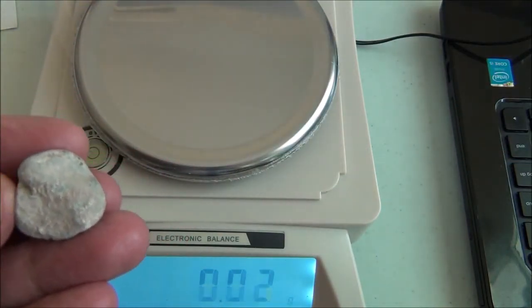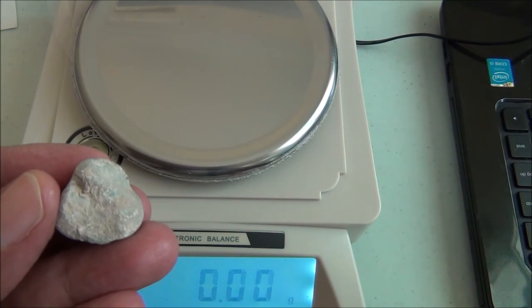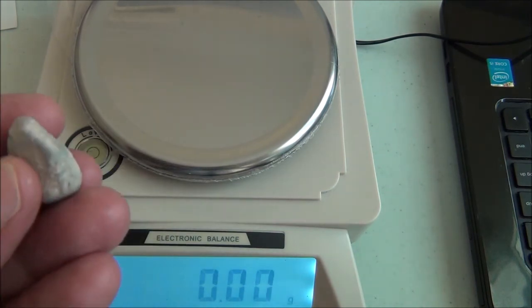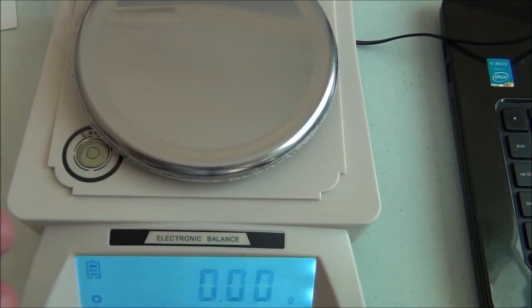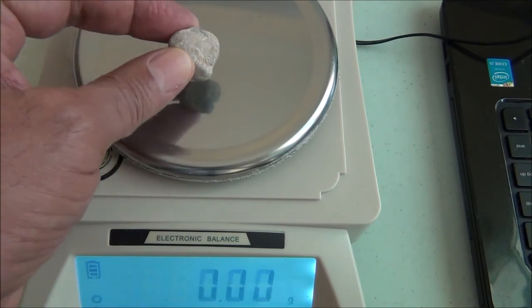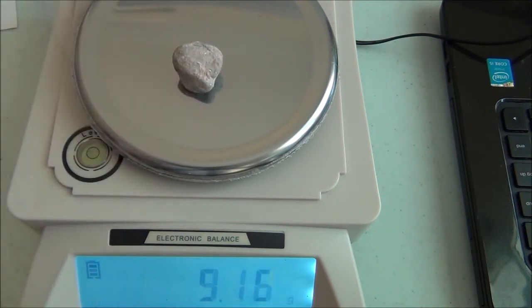This is an irregular object. How can we get its density? First, we find its mass by using the balance. So we put it here. The mass of this irregular object is 9.14 gram. This is the mass of this irregular object.